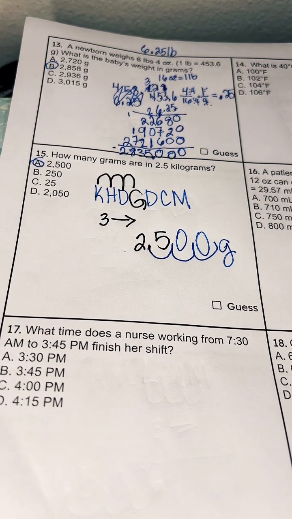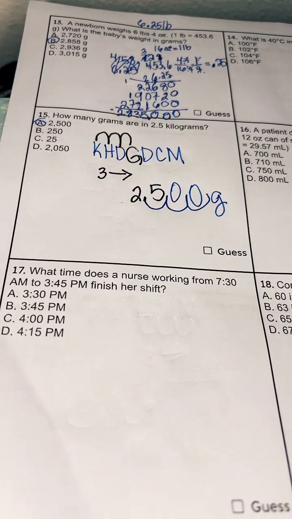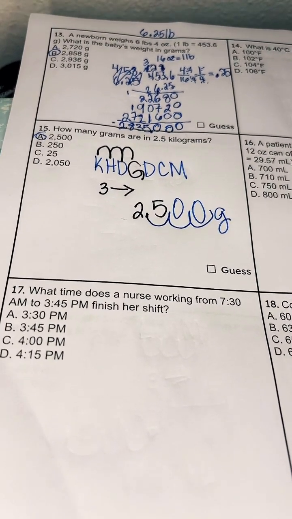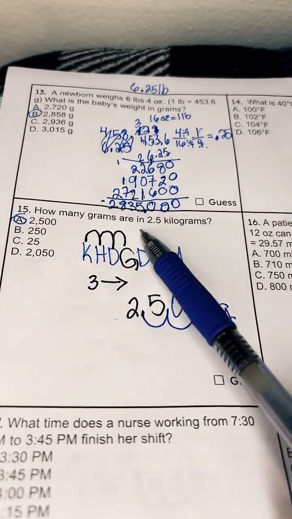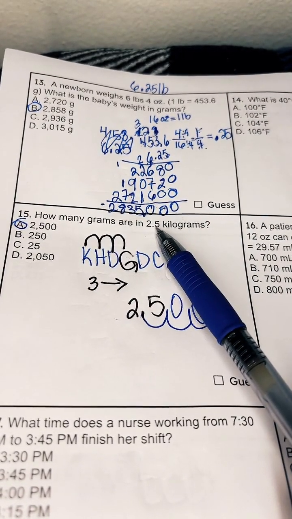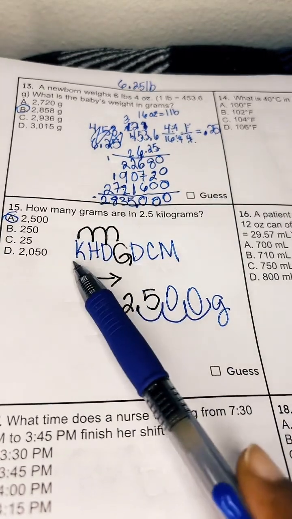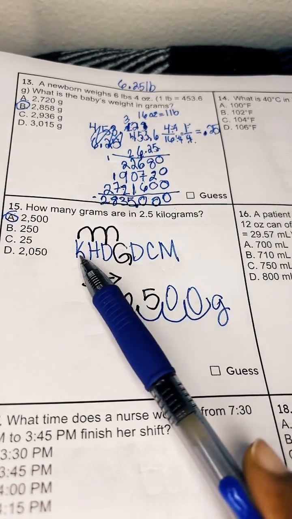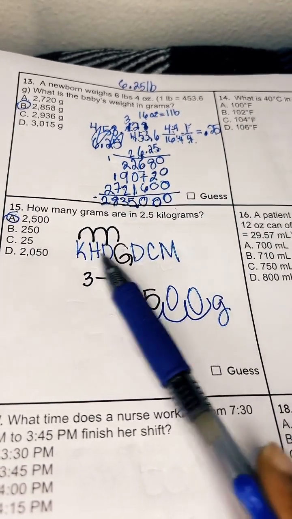Perfect. Good, you guys. Shay, thank you for the share, love. How did you get the 2.5? Xavier, the 2.5 came from the original problem. What's the KHD? This is how to memorize how to do conversions.